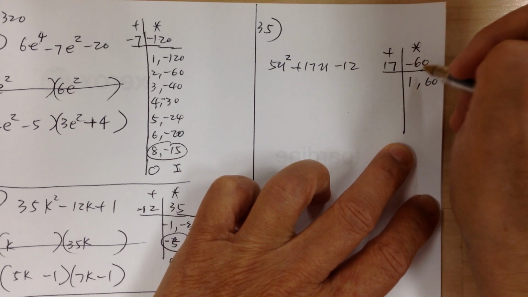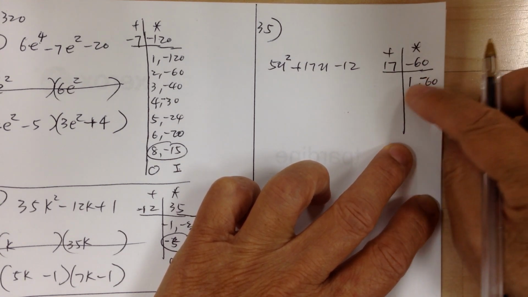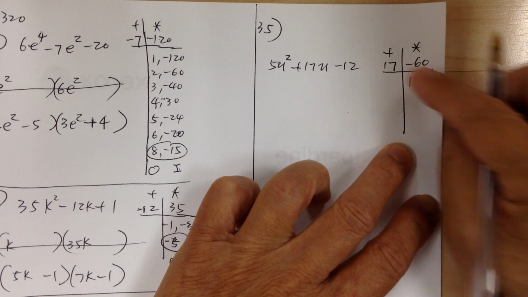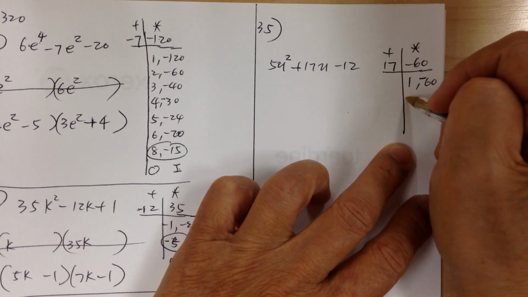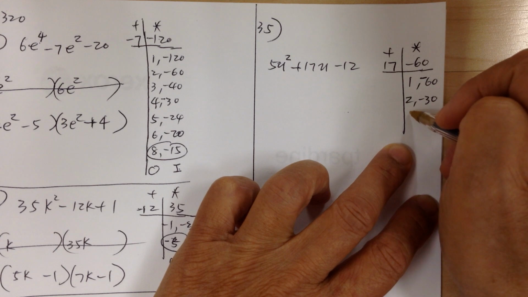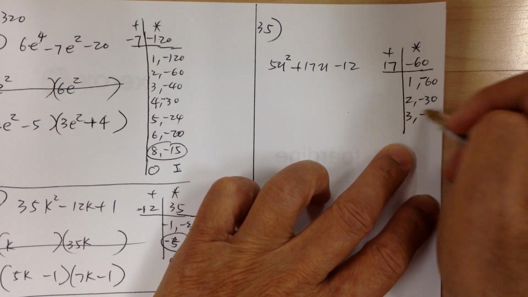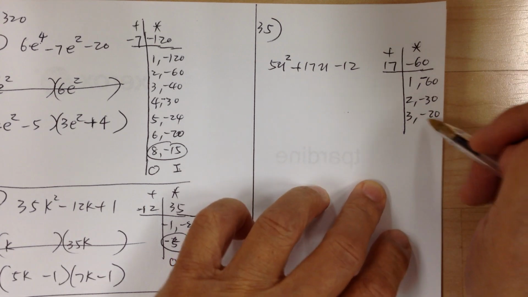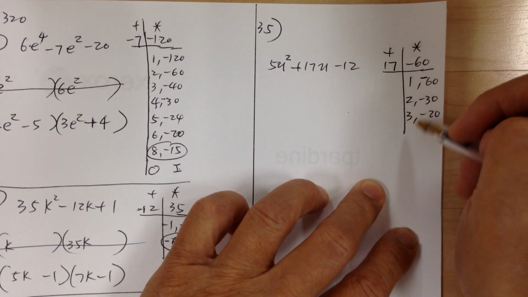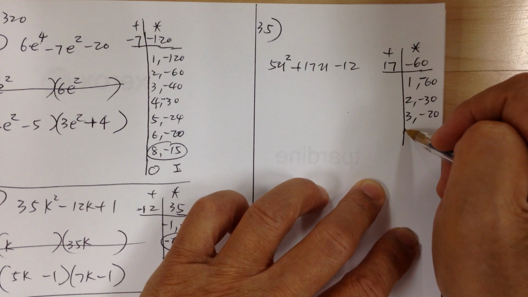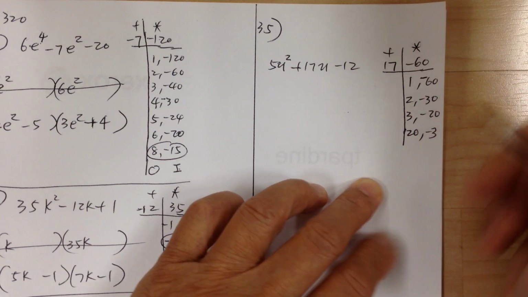1, 60, but you have to get a negative, right? So you have to make sure you keep track of your negatives, okay? 2, -30, 3, -20. So over here, this will give you -17, so your number is correct, but the sign is wrong. So you go 20, -3. Okay.